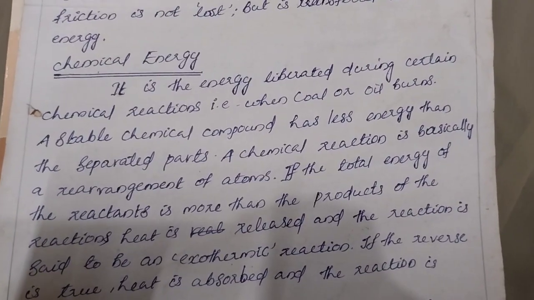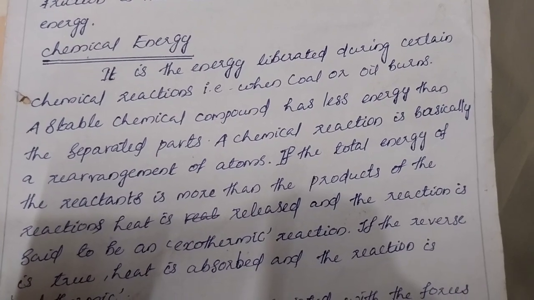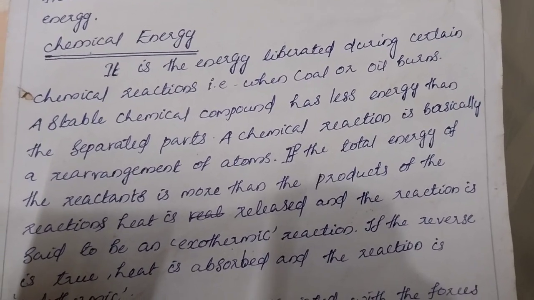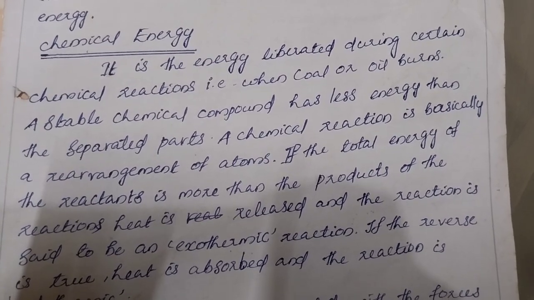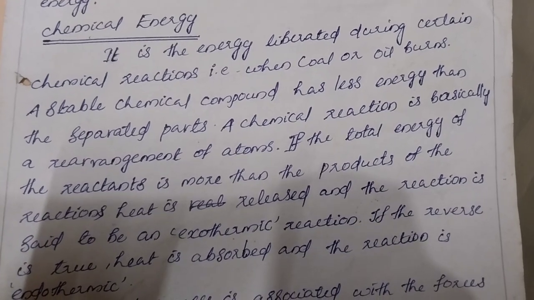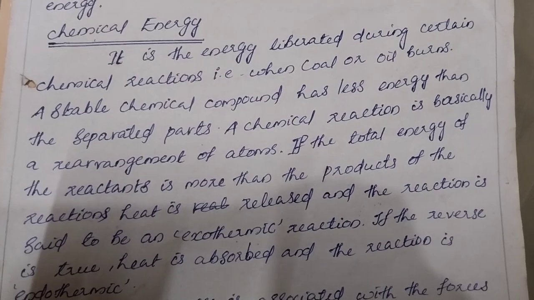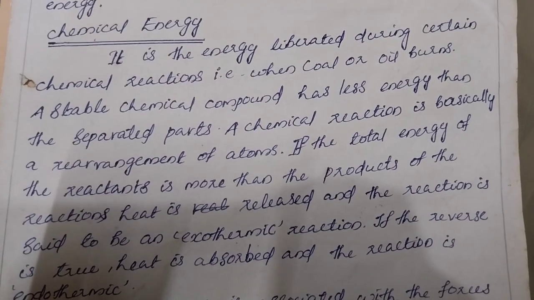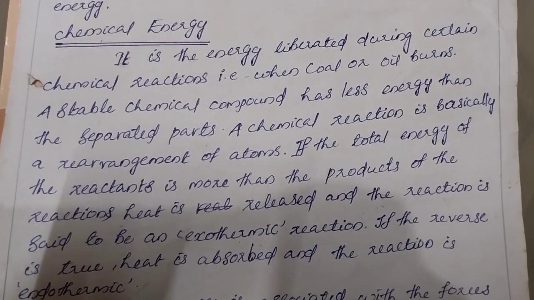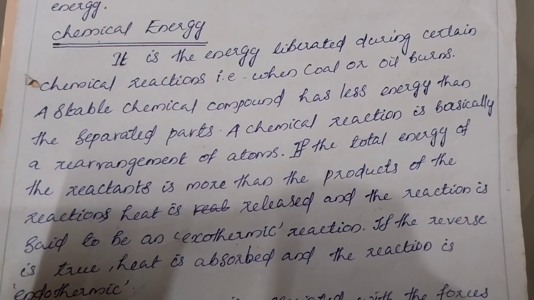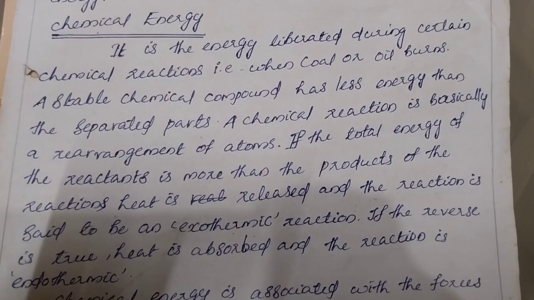Chemical energy. It is the energy liberated during certain chemical reactions. When coal or oil burns, a stable chemical compound has less energy than the separated parts. A chemical reaction is basically a rearrangement of atoms. If the total energy of the reactants is more than that of the products of the reaction, heat is released and the reaction is said to be an exothermic reaction. The reverse is true when heat is absorbed, and the reaction is endothermic.